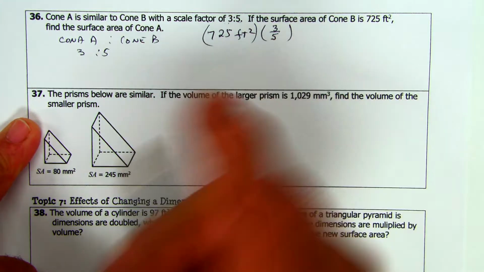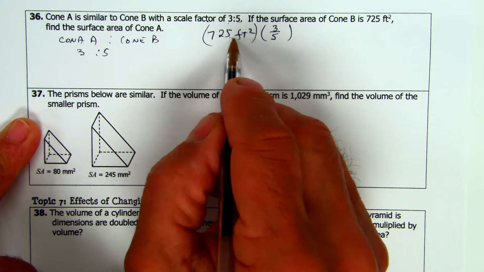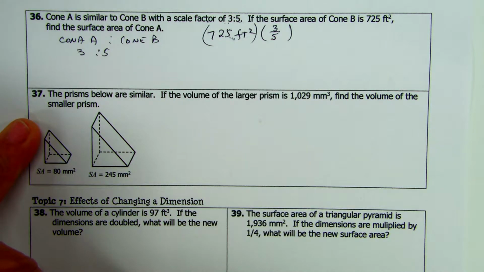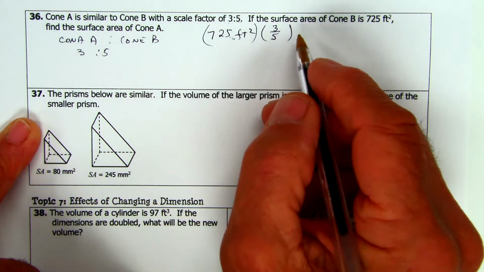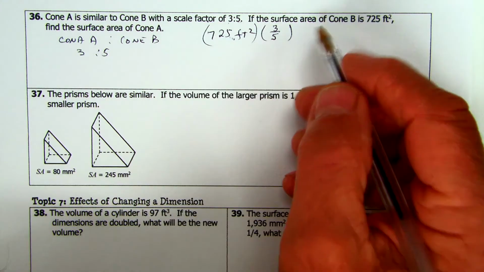Now, this is surface area, so we have to square this.